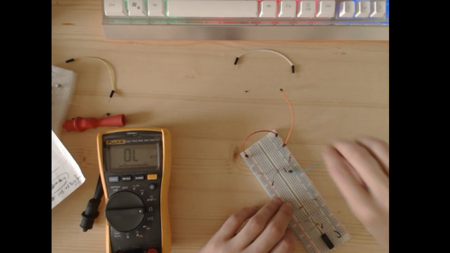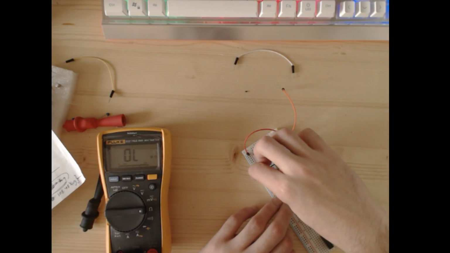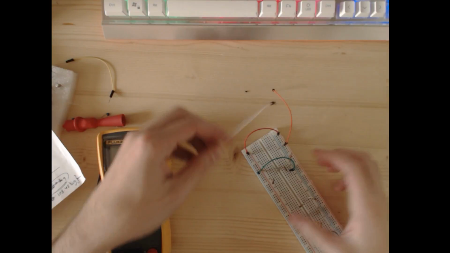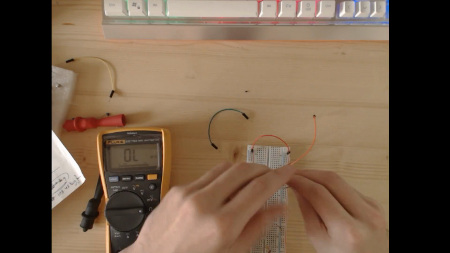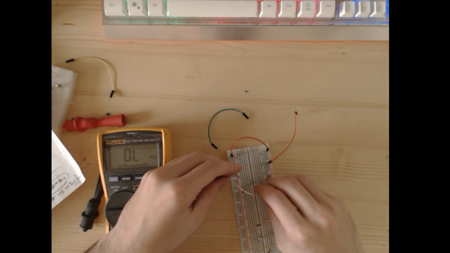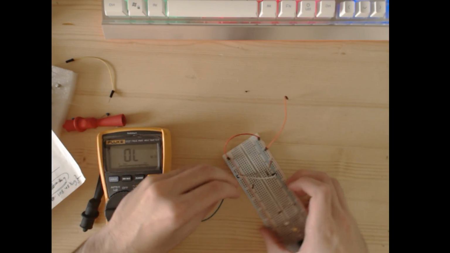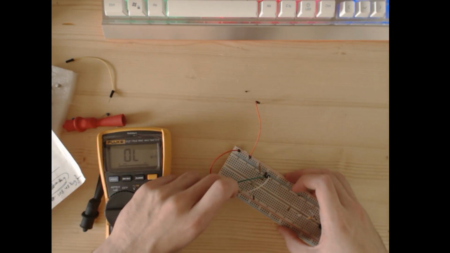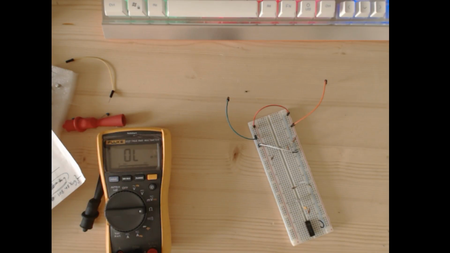I'll just put a wire here, connect it to ground this way, and then have my ground lead over here.